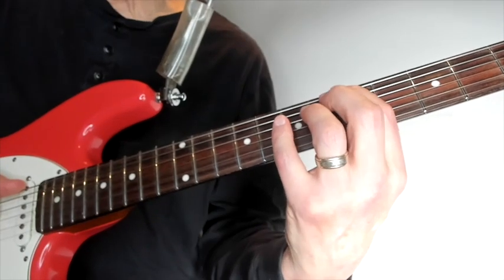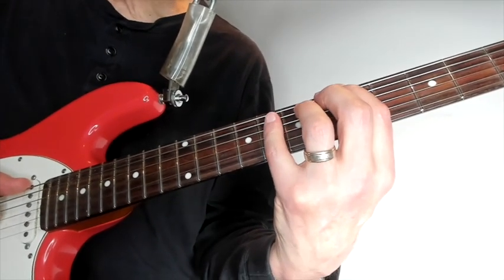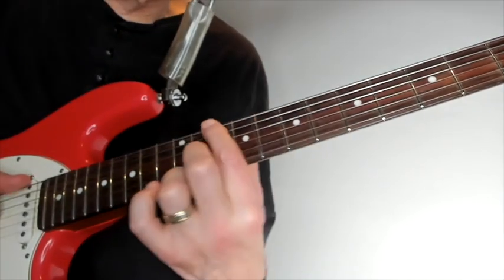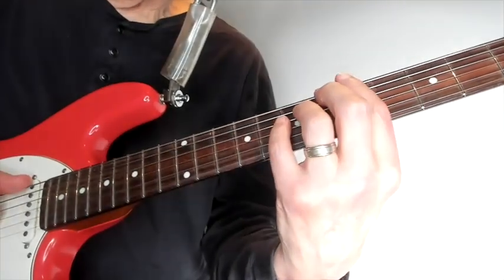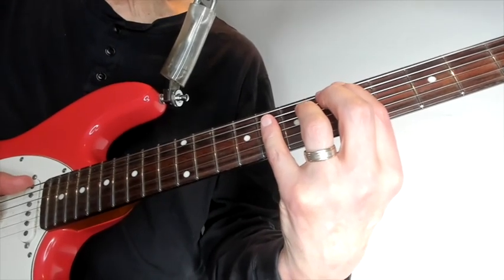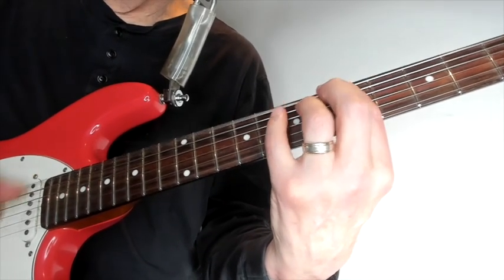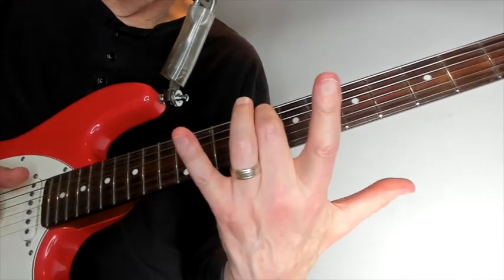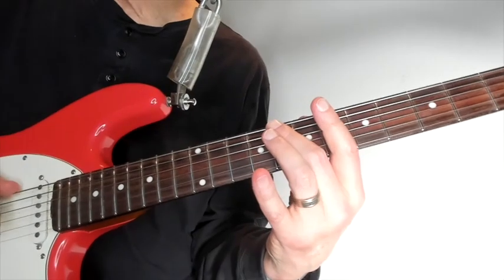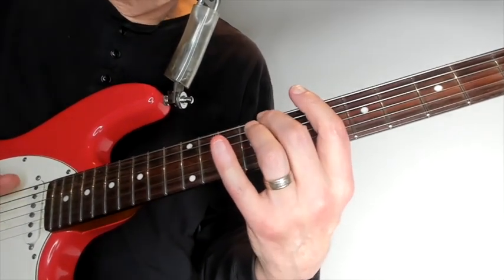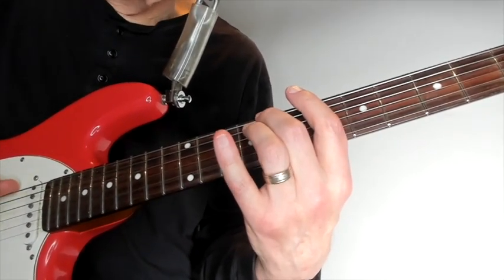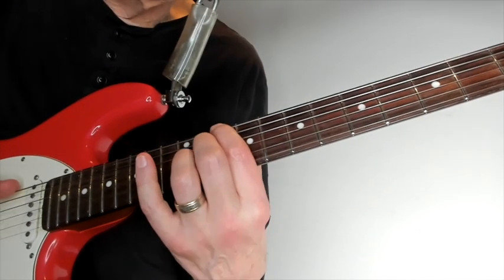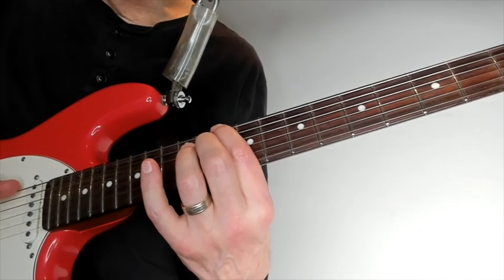And associate those with C major pentatonic fingerings 1, 2, 3, 4, 5. So fingering 1 has 6 in the bass. Fingering 2 with the 2nd finger fretting the bass note. Fingering 2 has 1 in the bass of the key of C. Fingering 3 has 2 in the bass of C.